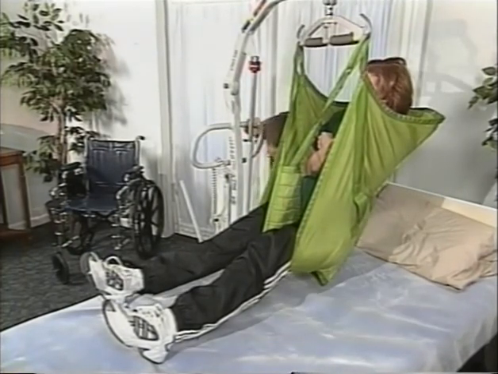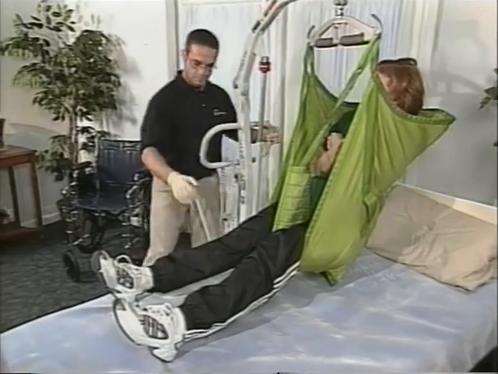Once clearance of the bed is achieved, position the client's legs off the edge of the bed.